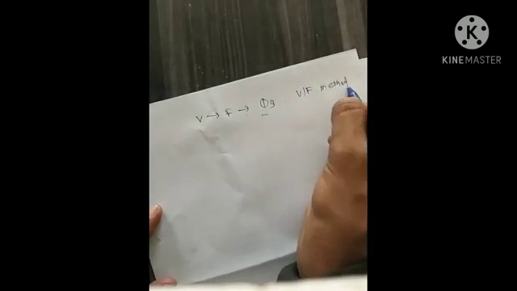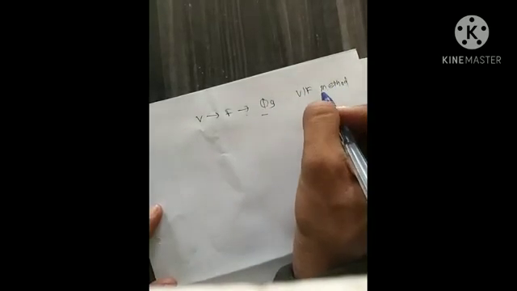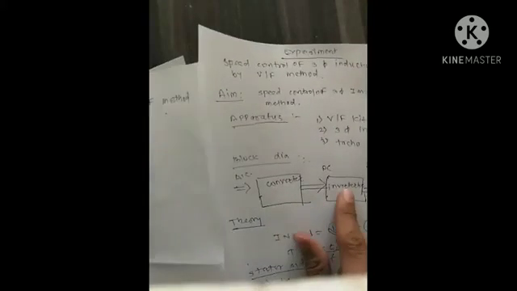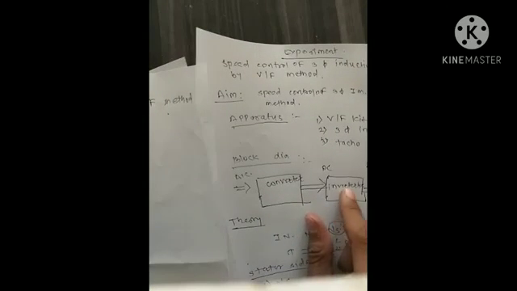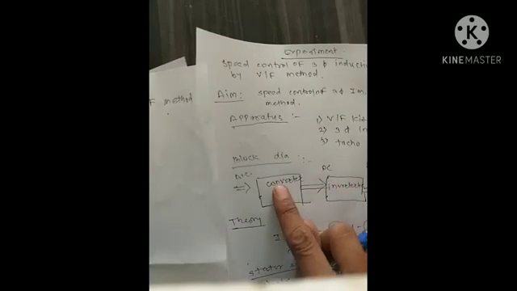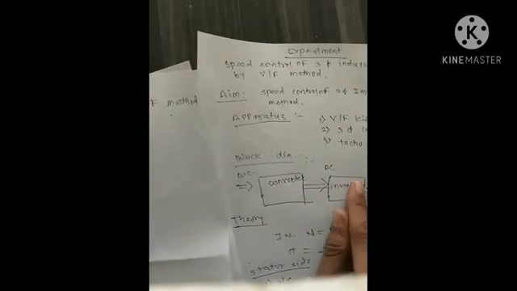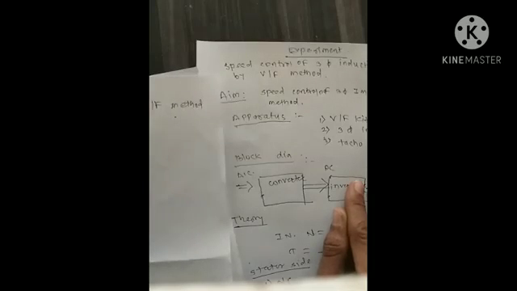Here the converter and inverter are used to convert AC to DC, and DC to AC. The V by F ratio is maintained constant, and smooth speed control is possible. So I did the experiment and took some readings.